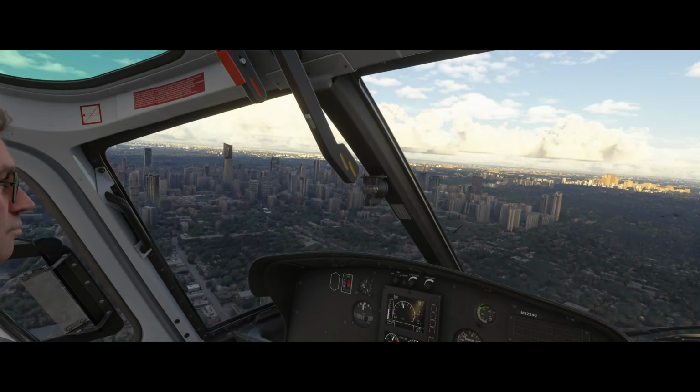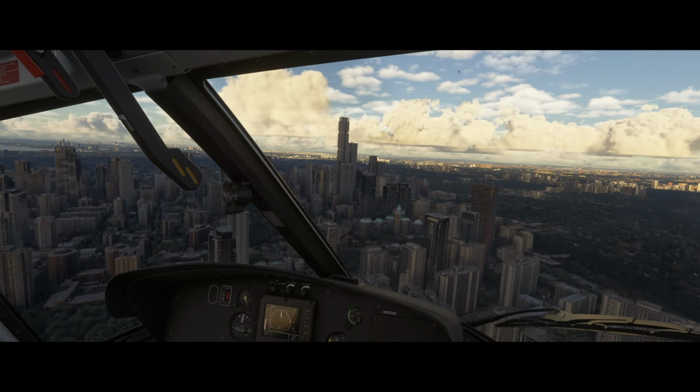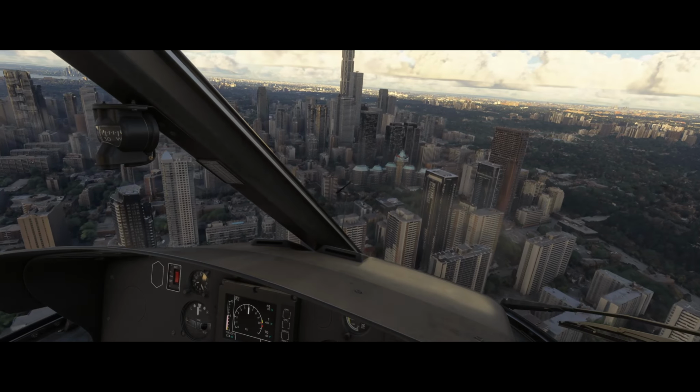I do like the H125. It's not as easy to fly as the MH60, but still easy enough. Let's see if that's labeled. It's not. It's a pretty cool looking building though. If you guys know what building that is right there, let me know.